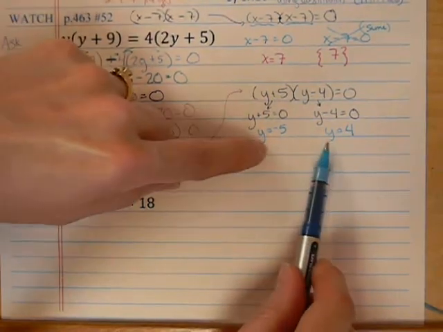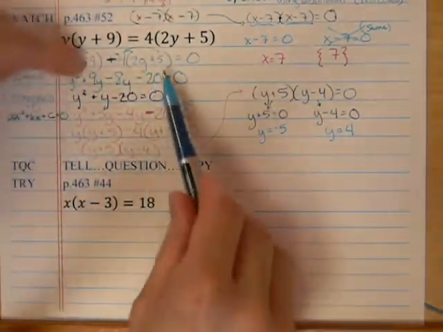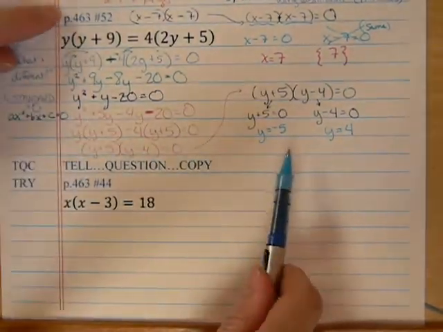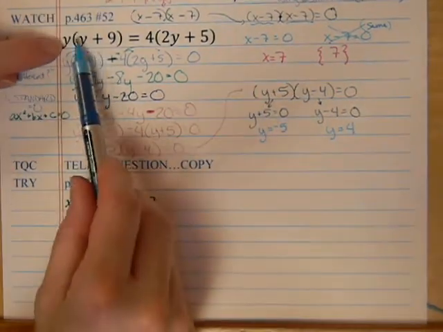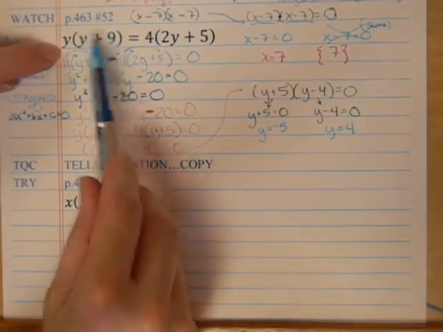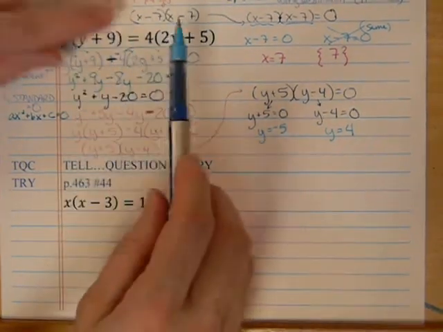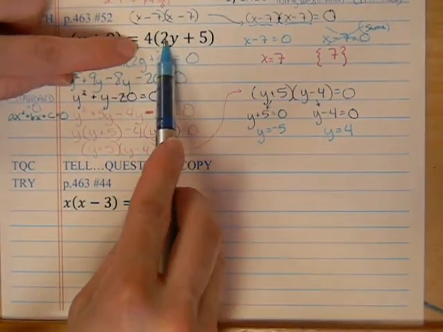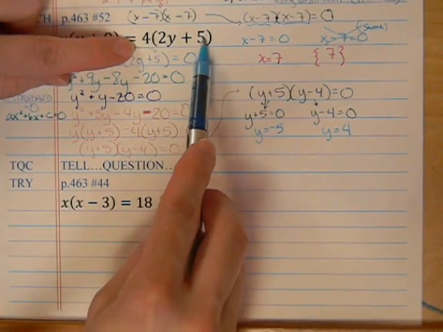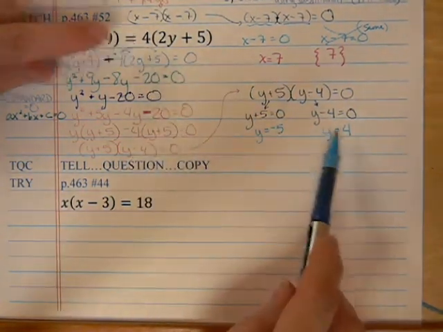You want to convince yourself that your wrong answer is right by using an incorrect version of the original equation. So, -5, if you do -5 plus 9, that's 4. 4 times -5 is -20. -5 times 2 is -10. Plus 5 is -5. -5 times 4 is -20. So -5 works. How about 4?